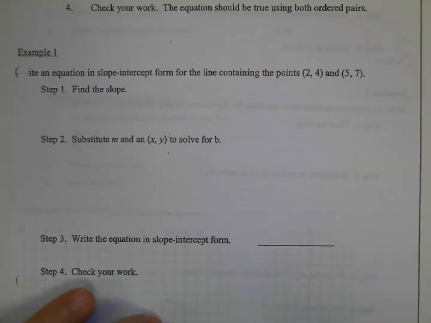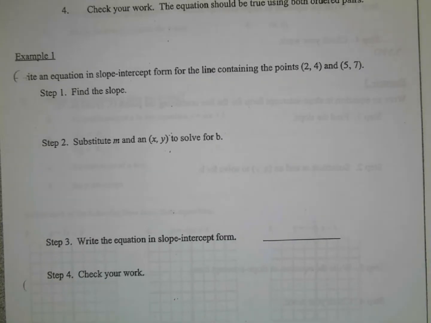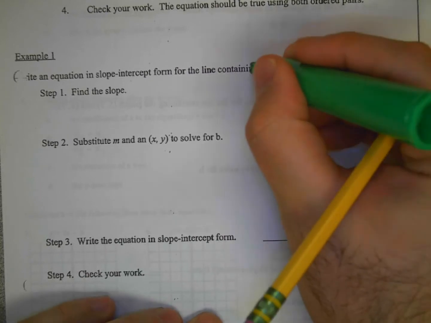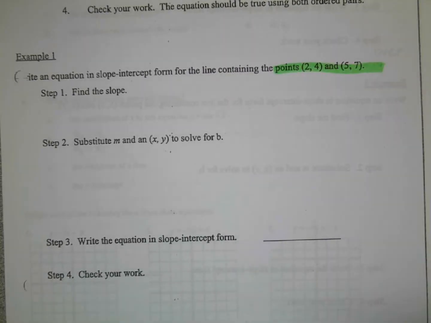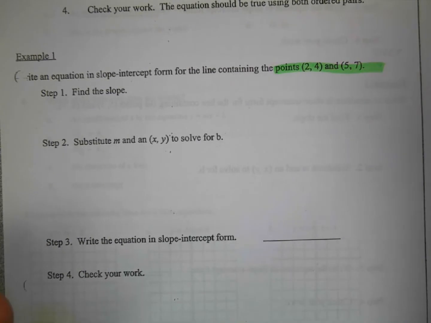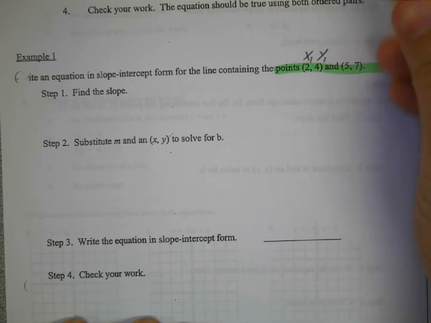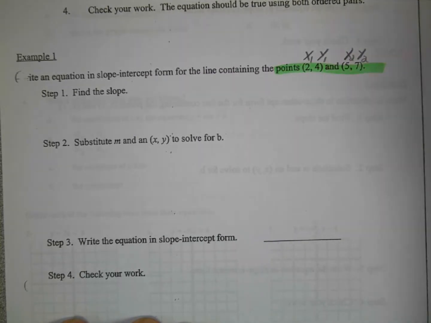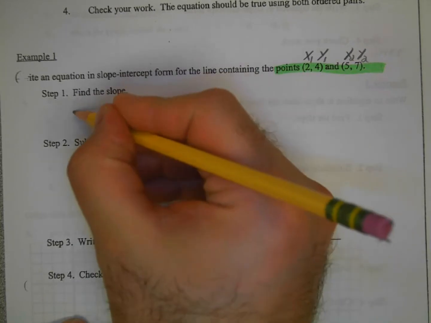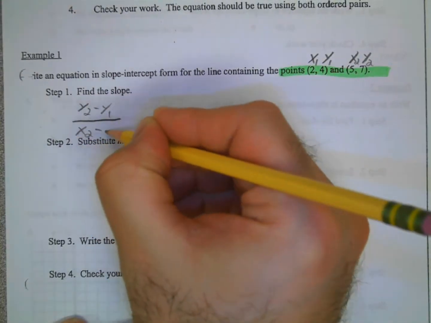So let's go ahead and look at an example. In example 1, we've got ourselves 2 points here, and we labeled them. Always label your points. You might think you've got it, and let me tell you, I've been doing this for years, and I still always label my points: x1, y1, x2, y2. That way I can easily plug it into this equation, y2 minus y1 over x2 minus x1.